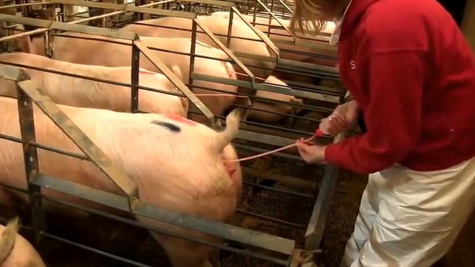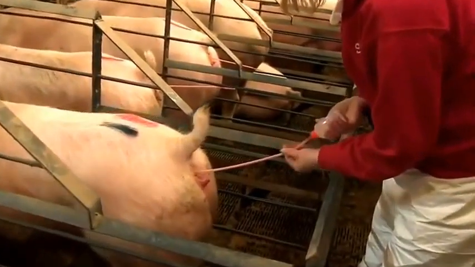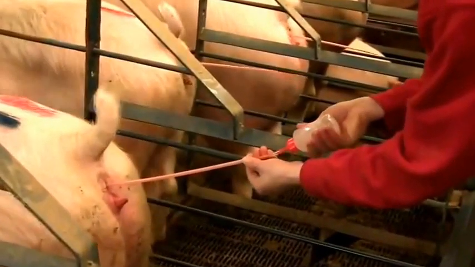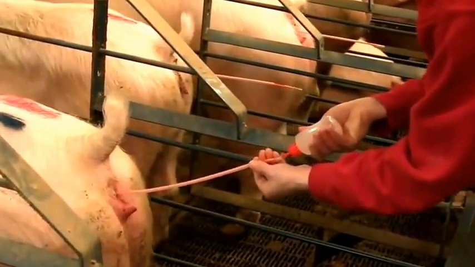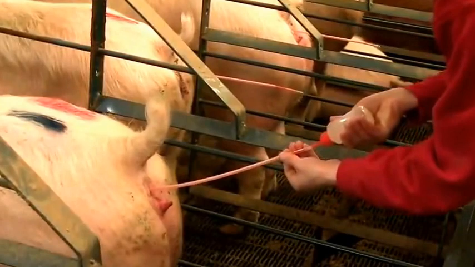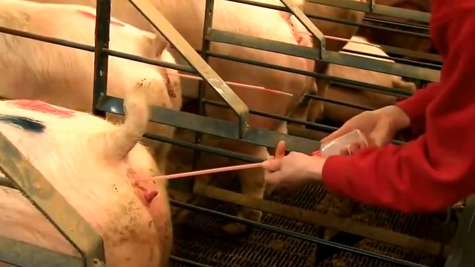Sometimes the end of the inner catheter that's in the sow's uterus may suction against the wall of the uterus. This would be evident if the semen was not flowing out of the bag or bottle. If so, you can pull back on the inner catheter slightly and semen should begin to flow.